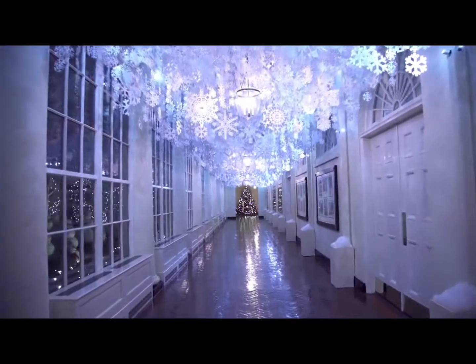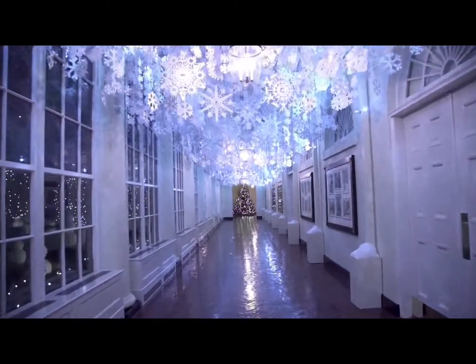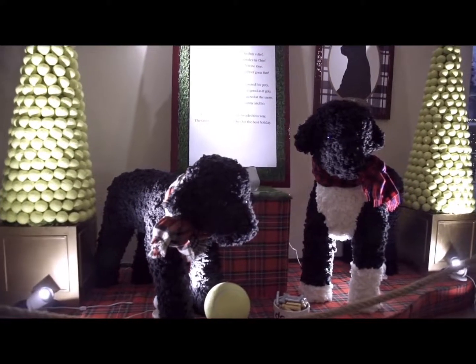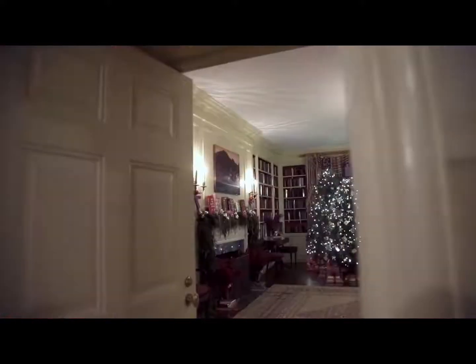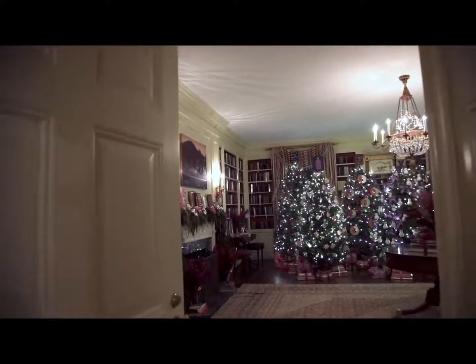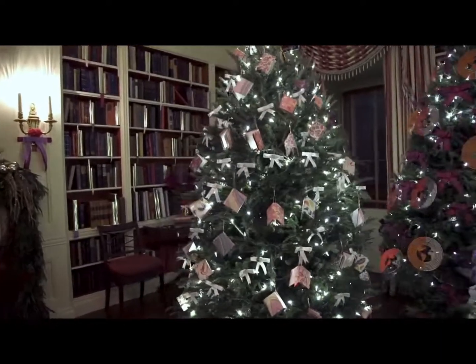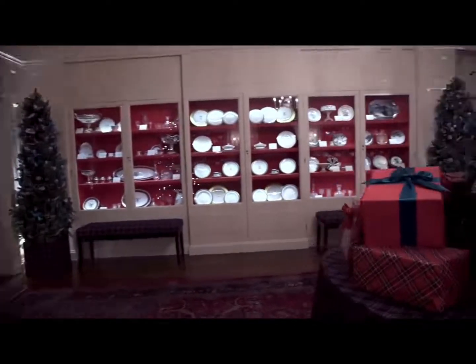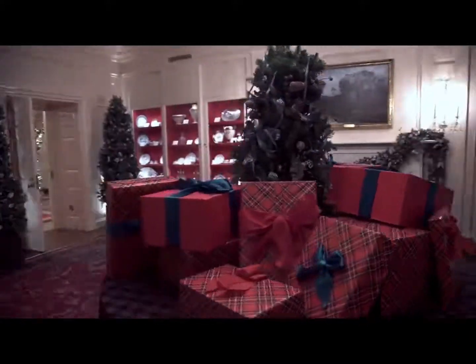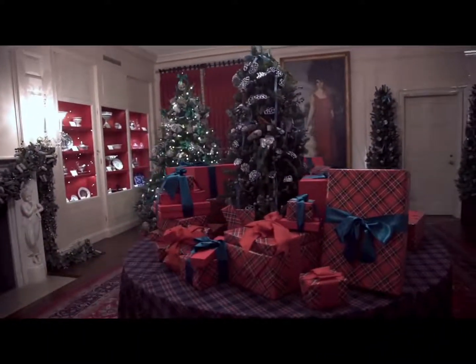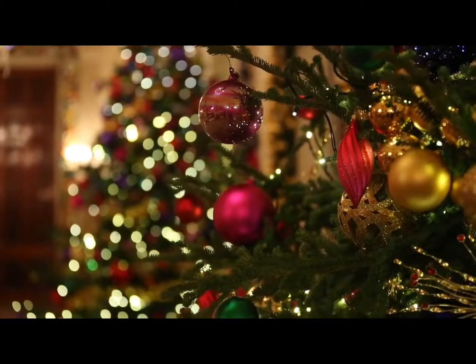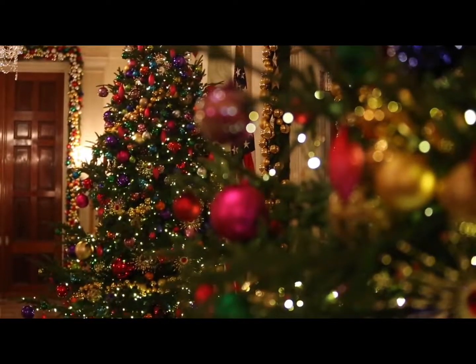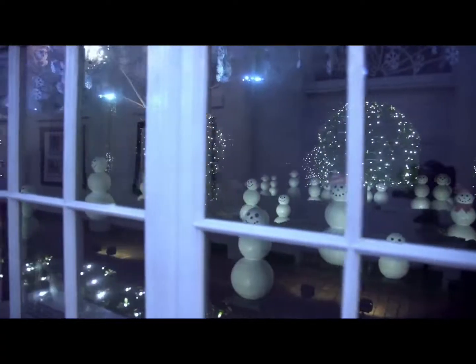Another hallway's chandelier crystals are intertwined with snowflake designs. Models of the Obama's Portuguese water dogs, Sonny and Bo, sport red and black scarves. The White House Library boasts 6 trees, one decorated with small white books and bows. The China Room displays presidential china and dozens of gifts wrapped in red. A sparkling red ball on a tree mirrors its surroundings. A nearby tree has dozens of red balls and white lights.